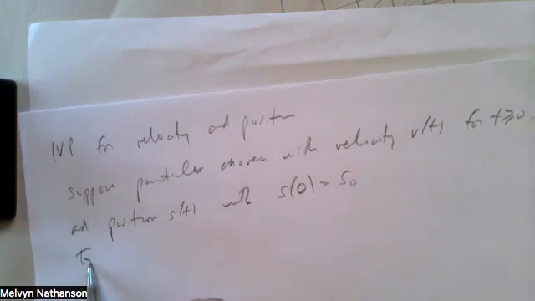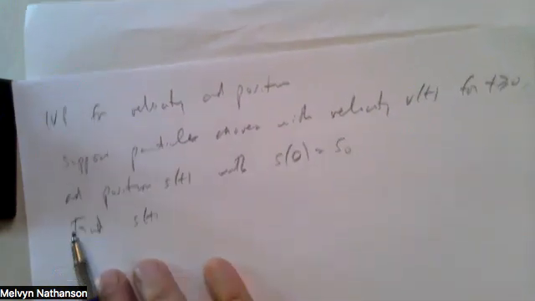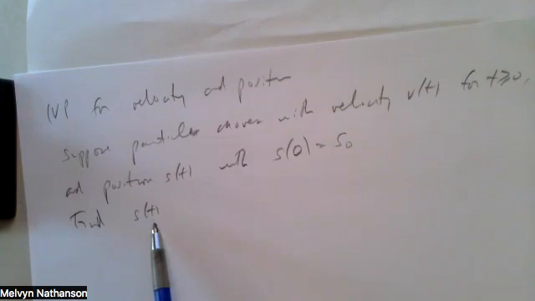Find the equation of motion of the particle, the position function s of t.